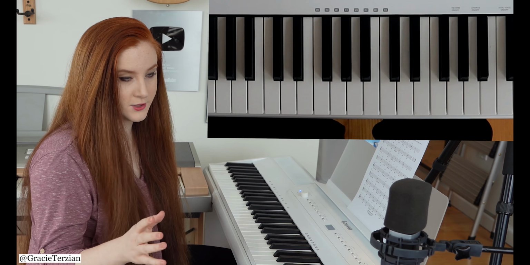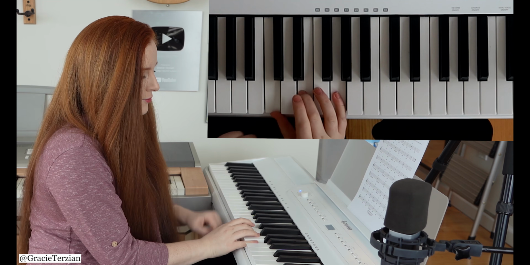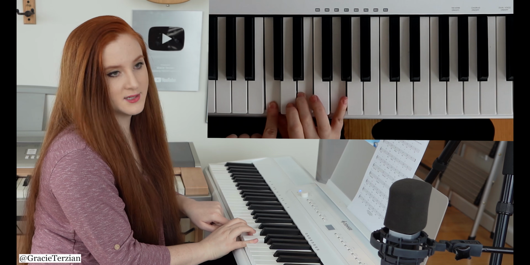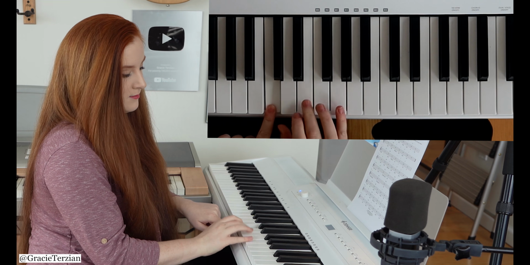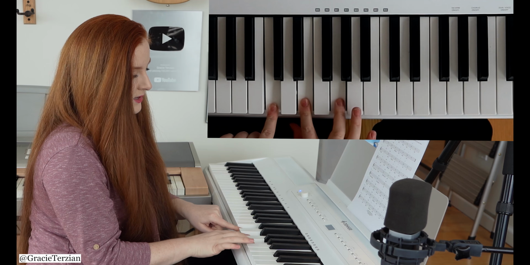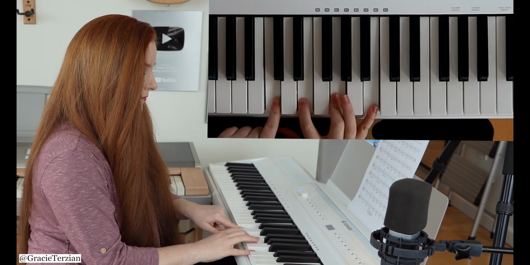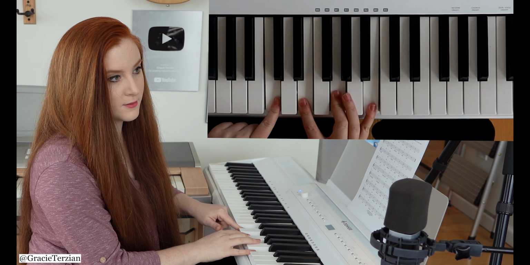That is all that inversions mean: first inversion, second inversion, third inversion, root position. If the root note is the lowest note in the chord, it's root position. If the second note in the chord is the lowest note, it's first inversion. If the third note is the lowest note, it's second inversion. And if the fourth note is the lowest note, then it is third inversion.